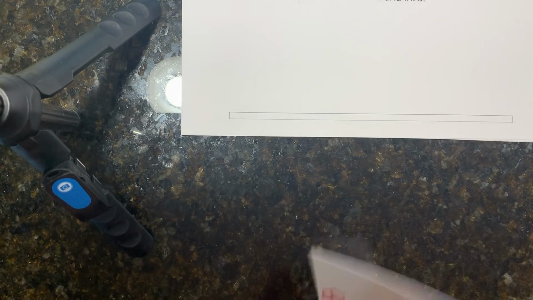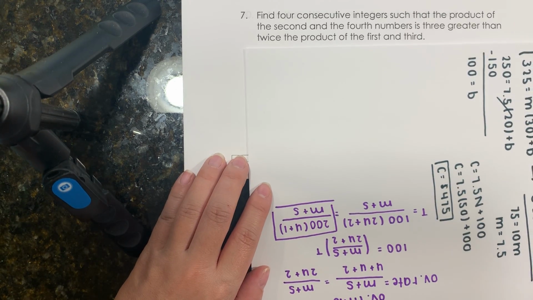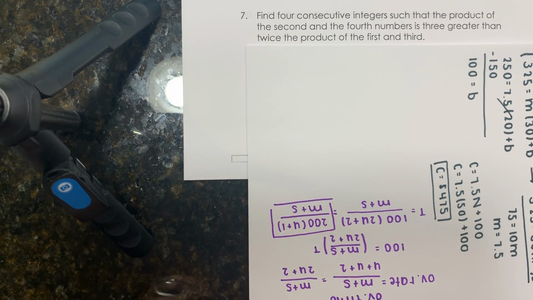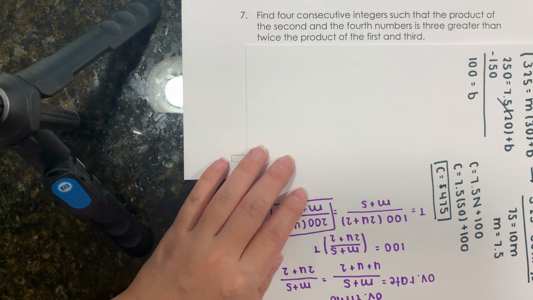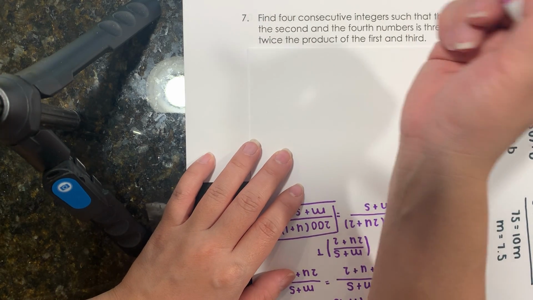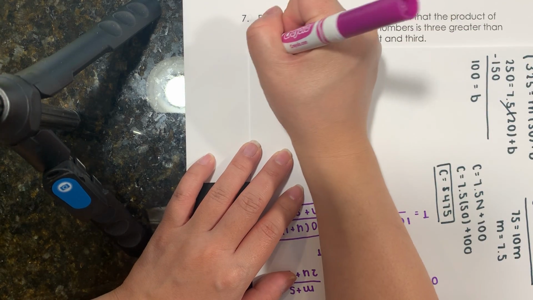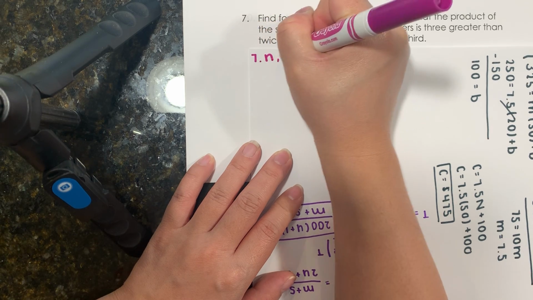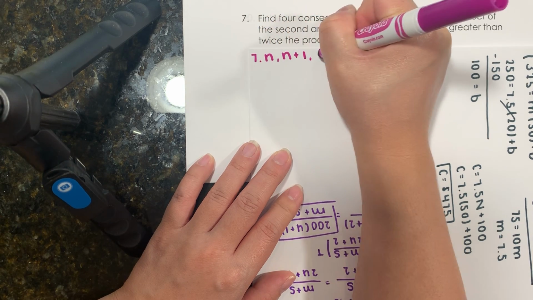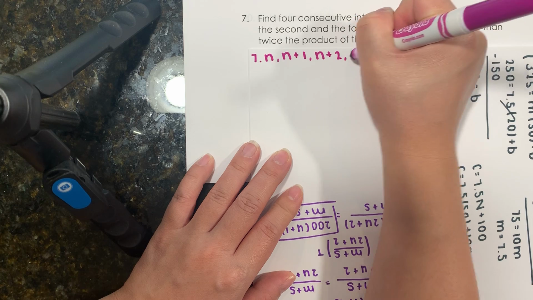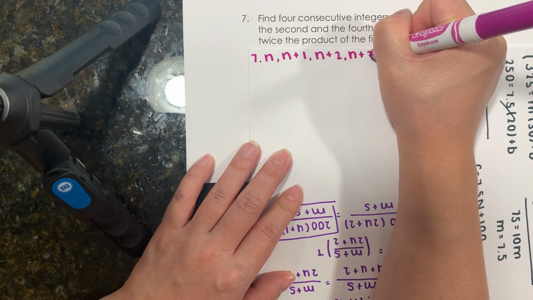Now looking at number 7, we have find 4 consecutive integers such that the product of the second and the fourth number is 3 greater than twice the product of the first and the third. All right, so we have 4 consecutive integers. Those are going to be n, n plus 1, n plus 2, n plus 3.